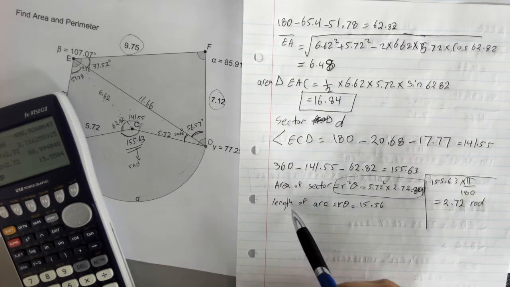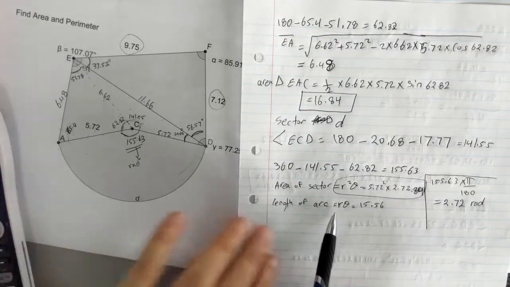Once I've got the area of the sector and the areas of all the triangles, I add them all together, and then for the total perimeter I would add all the sides.